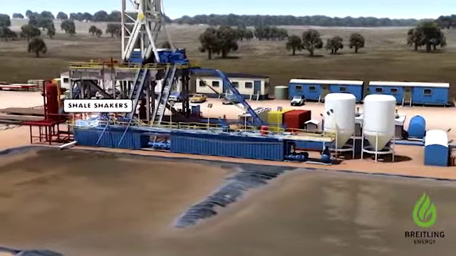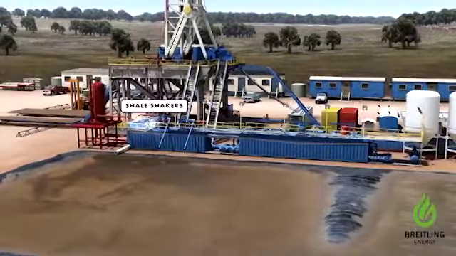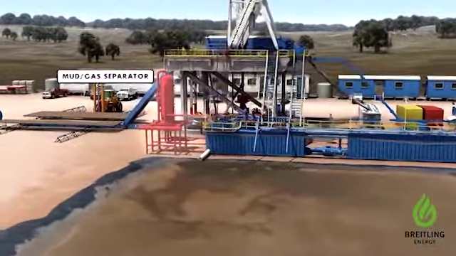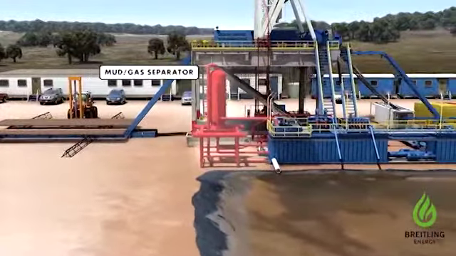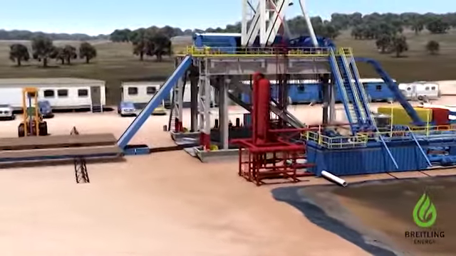Shale shakers, a series of vibrating screens used to remove the earth cuttings from the circulating fluids from the wellbore. Mud gas separator, a vessel that is attached to the mud flow line to remove gas from the circulated mud when drilling through a high-pressure gas zone.